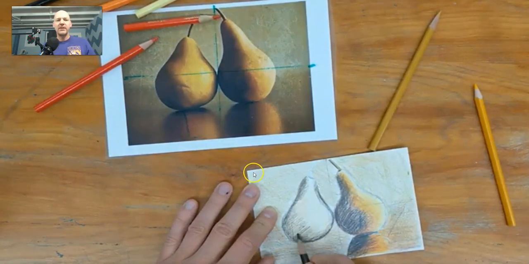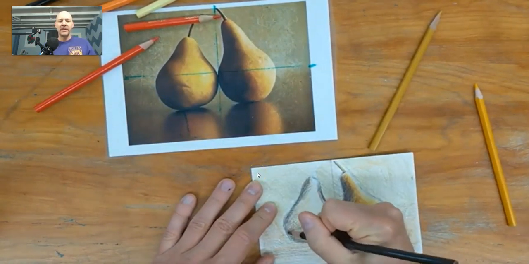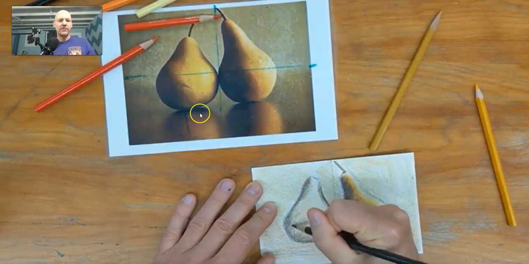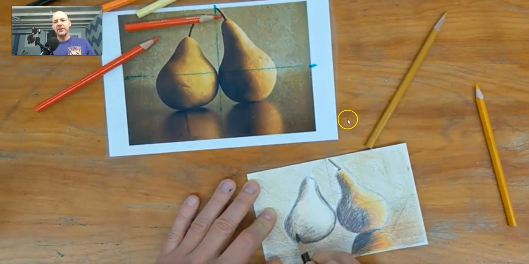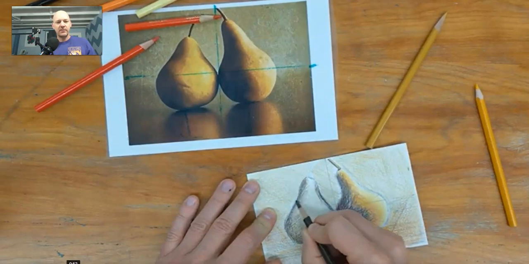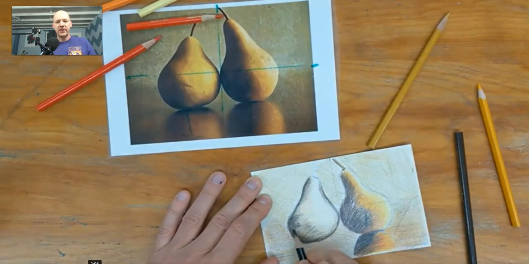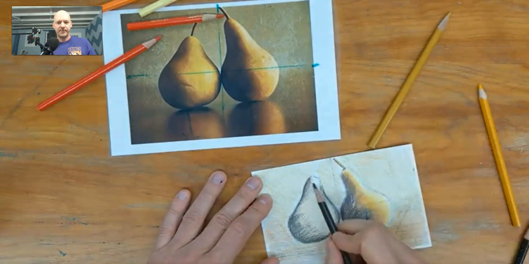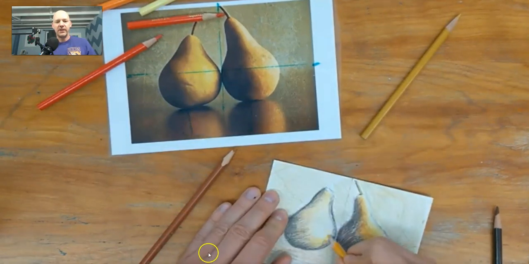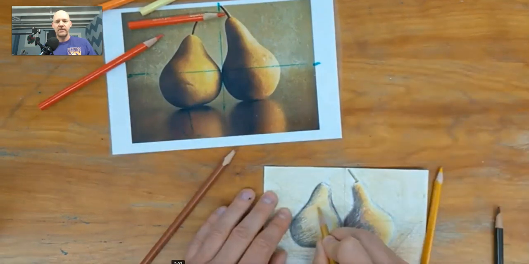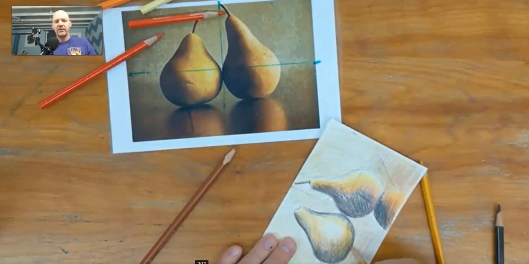Now the key with colored pencils is layering, layering, layering. Don't just use one color for the yellow, one color for the brown, one color for the in-between. Notice how many different pencils I have. In the shadow, I'm going to layer some brown. I'm going to layer some light and dark brown. I'm going to have some yellow, and I put that yellow into my shadow as well as into these middle values. I'm going to bring a lighter yellow in there.